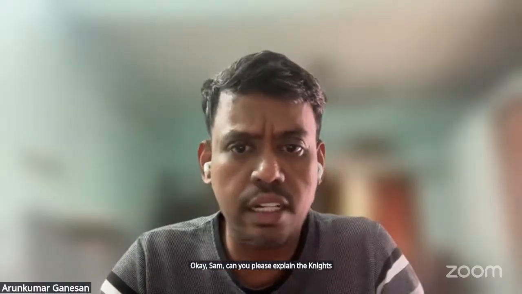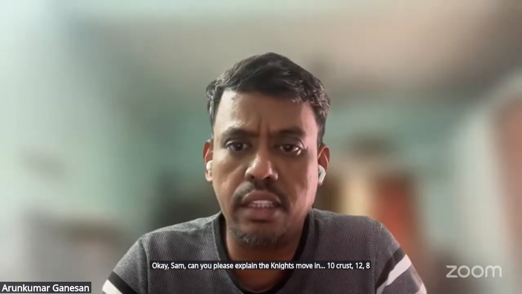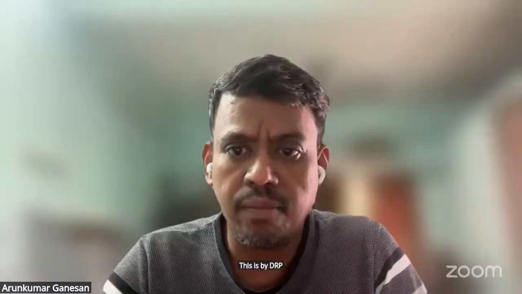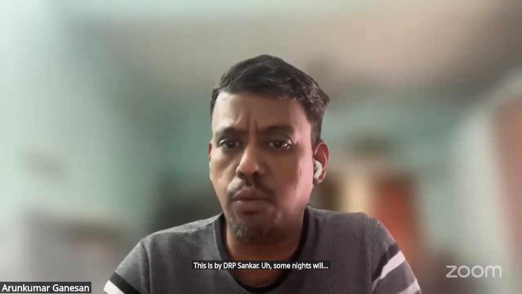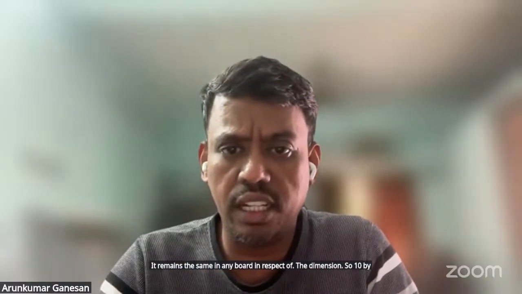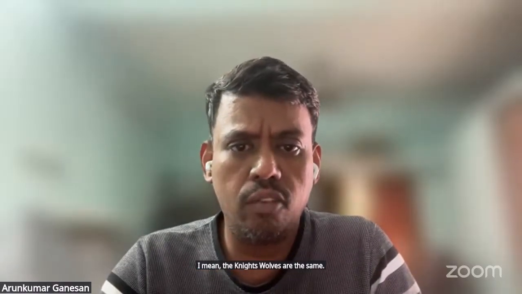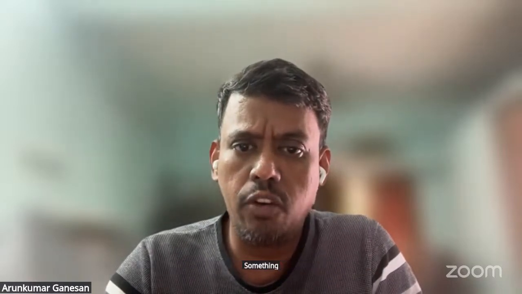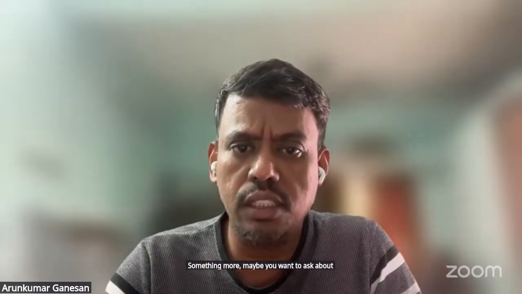Sir, can you please explain the knight's move in 10x12, 8x9, and 3x4 chessboards? This is by Dia P. Sankar. The knight's move remains the same on any board, irrespective of the dimension. So on 10 by 12, 8 by 9, 3 by 4, the knight's moves are the same. Maybe you want to ask about a knight's tour or something on a 10 by 12, 8 by 9, or 3 by 4 chessboard.